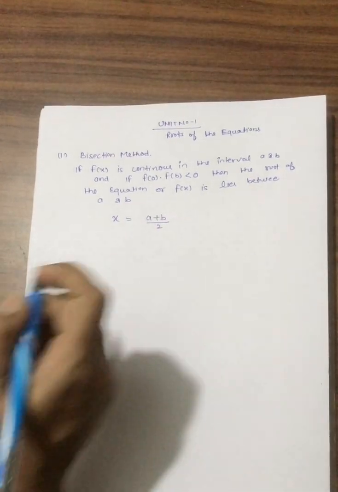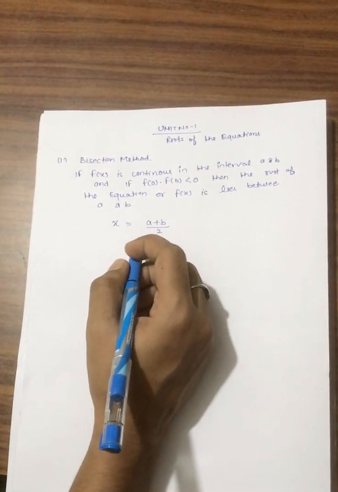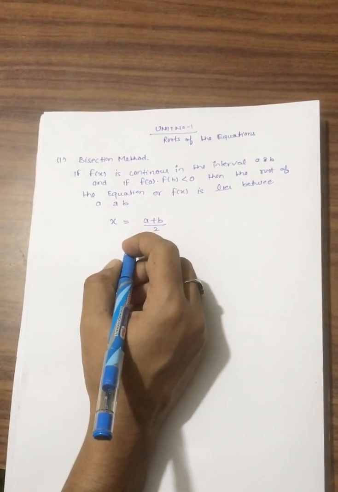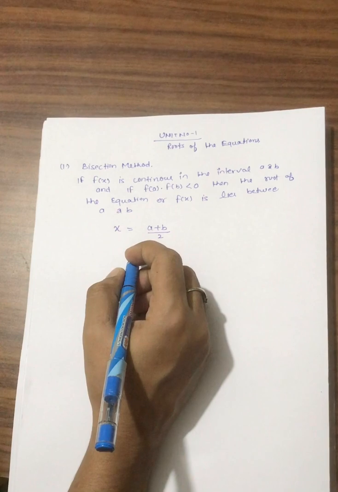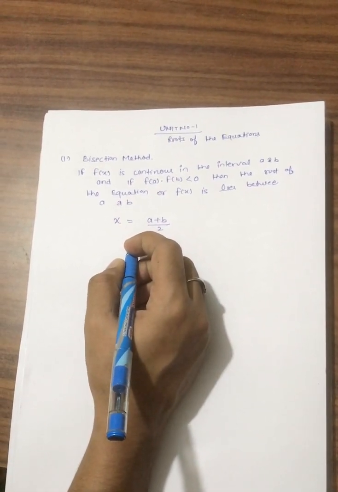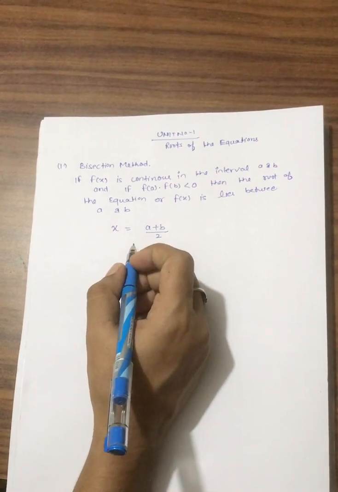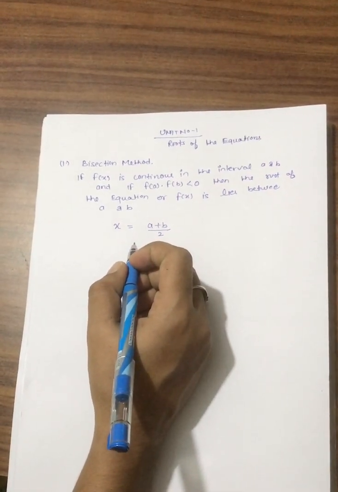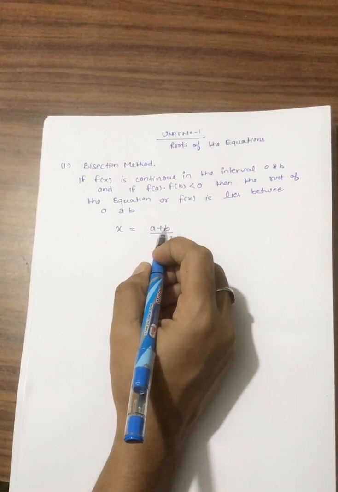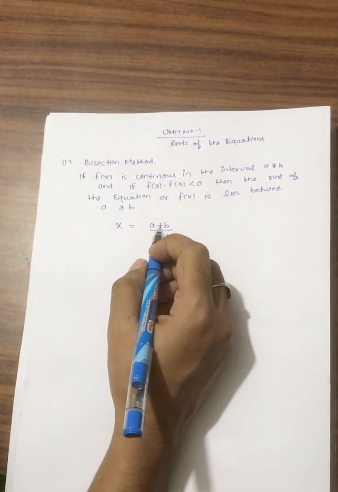In bisection method, the number of iterations depends upon the question, right? How many iterations the question has asked. If they ask for 5 iterations, you have to find x1, x2, x3, x4, x5, right? If they ask for 3 iterations, you have to find x1, x2, x3, right? And the procedure is you have to find the interval in which the root of the equation lies, right?